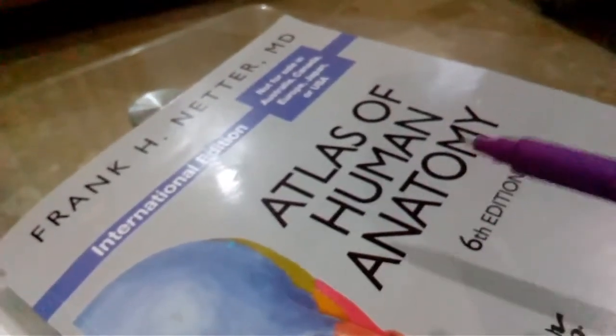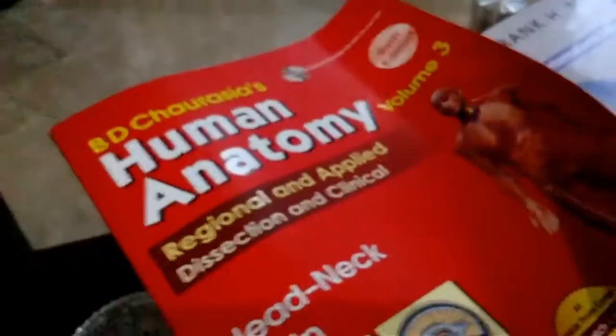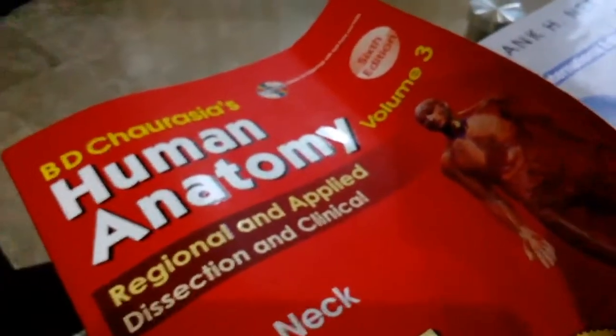The books I used are Frank H. Netter's Atlas of Human Anatomy, and B.D. Chaurasia's Human Anatomy, as you can see.